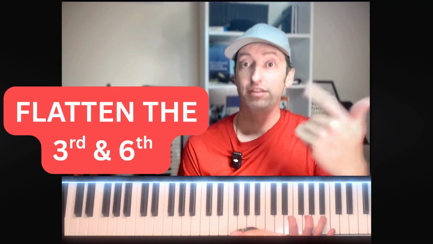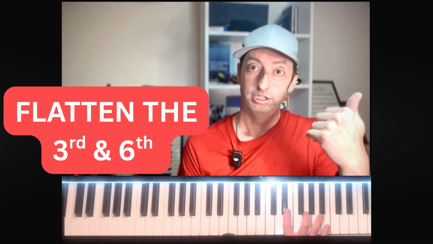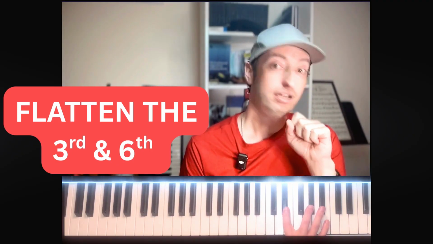Let's look at that. To know first off what the two dominant chords are, you just take a major scale. So let's go back to C major. That's our C major scale. A minor scale, or the minor key, takes that major, so C major, and flattens the third, the sixth, and then sometimes the seventh. We'll get to the seventh. The seventh is the rule breaker.